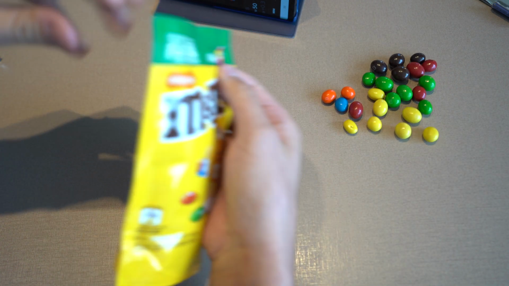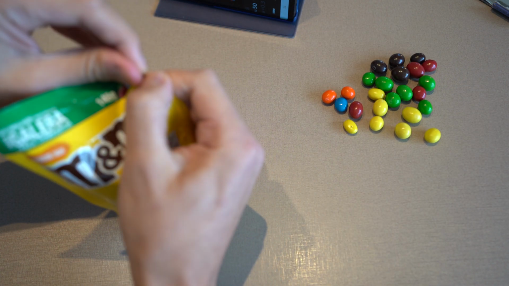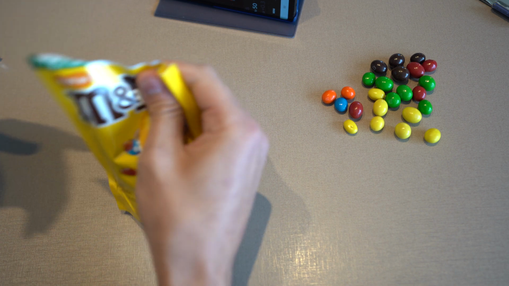Let's open this one here. This is the 148.